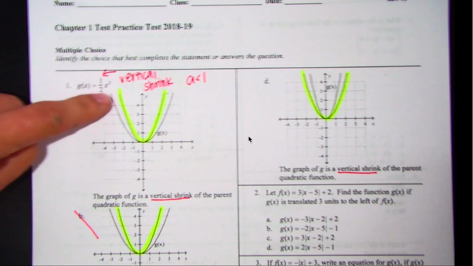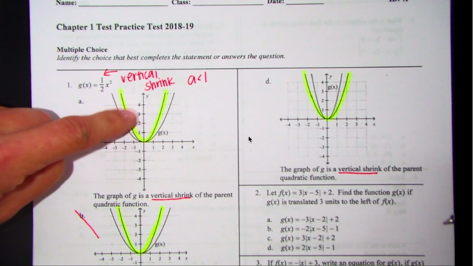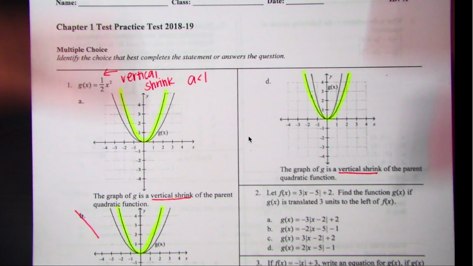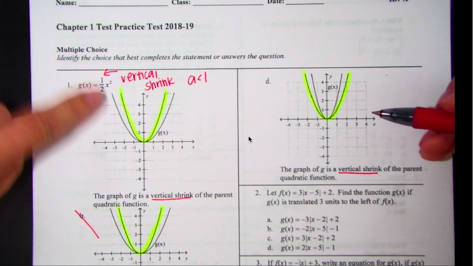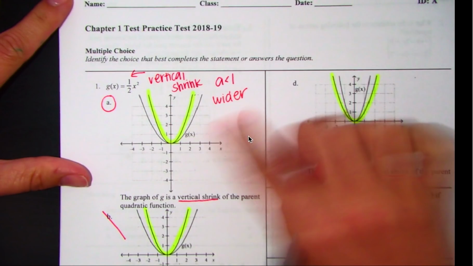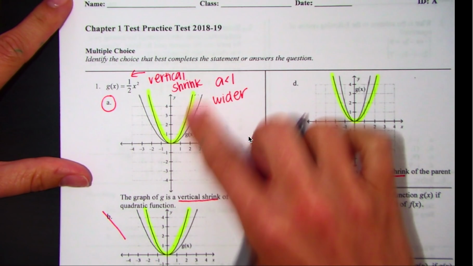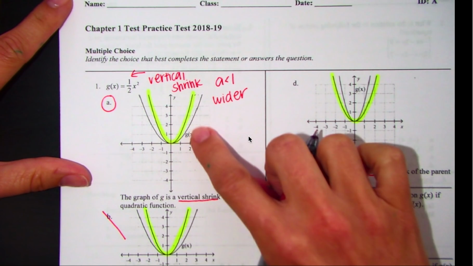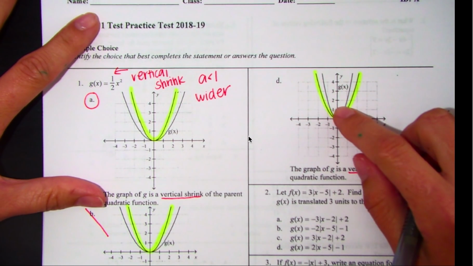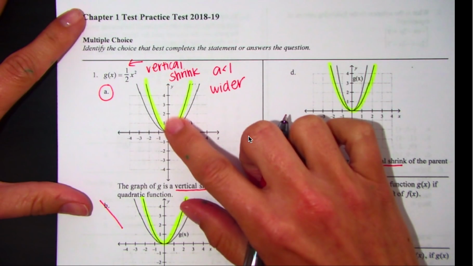So looking at vertical shrink, we have to remember a vertical shrink takes your parent function, x squared, and pushes it down, shrinking it, which is going to make it wider. So if you look at A, my g of x is wider than my parent function, so my answer is A. Versus D, this is actually exemplifying a stretch because it's getting steeper. So my answer is A for number one.